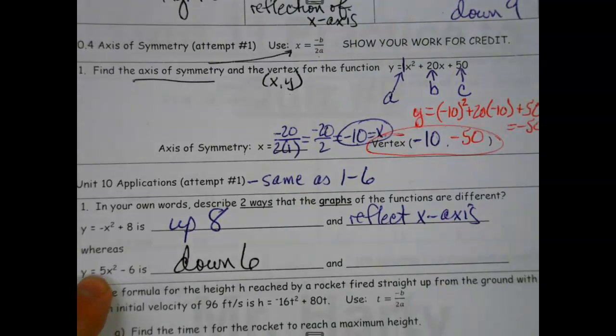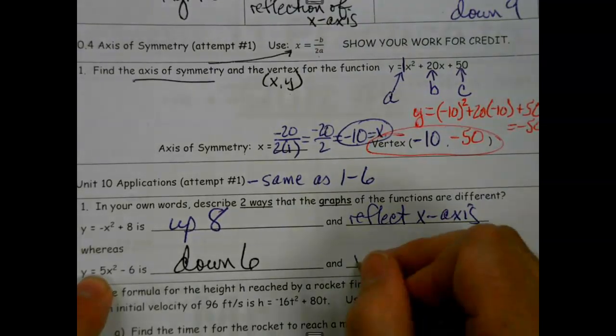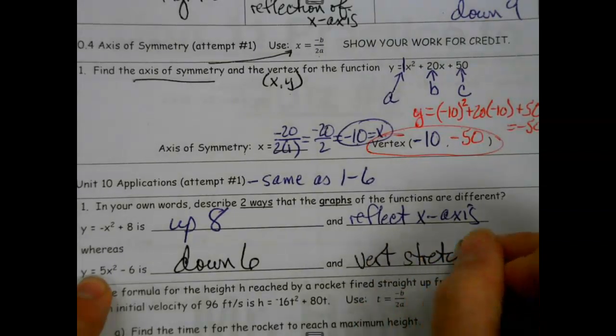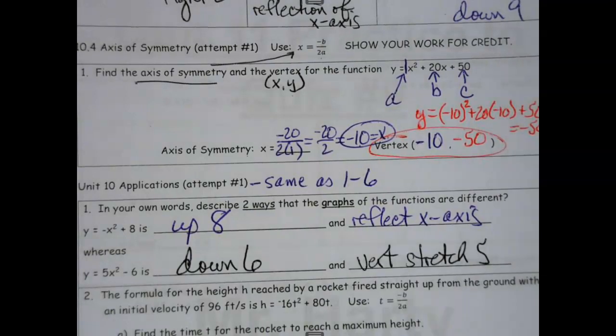Whole number in front of the x squared. Okay. Vertical stretch. Yep, we're stretching it out like taffy. The word bank will be there. Where's the word bank? Up the top. Yeah, in that 1 through 6 section.